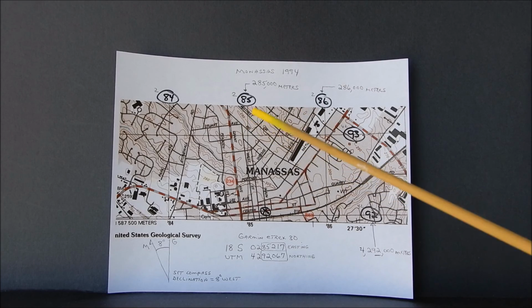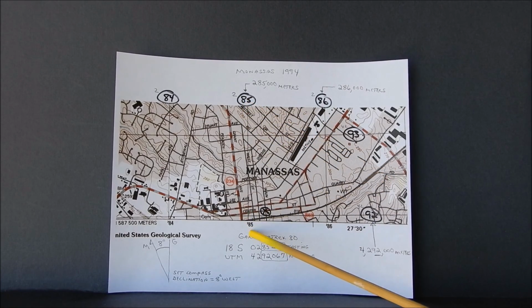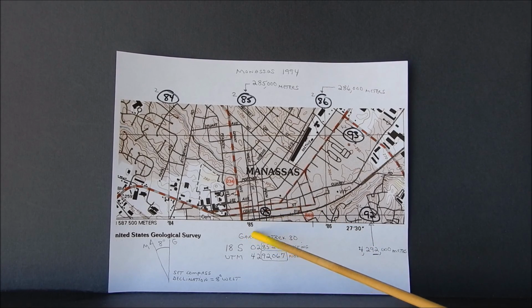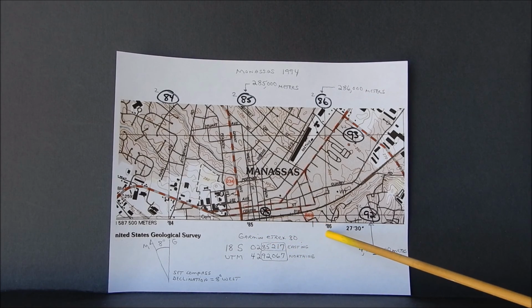Now, you'll notice on these maps that the big numbers are 85 and 86. I don't know if you can see it on the camera, but there's actually a smaller 2 written there. That's 285,000 meters. This is 286,000 meters.